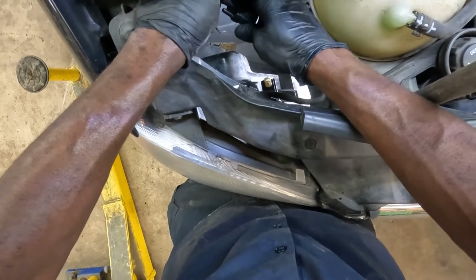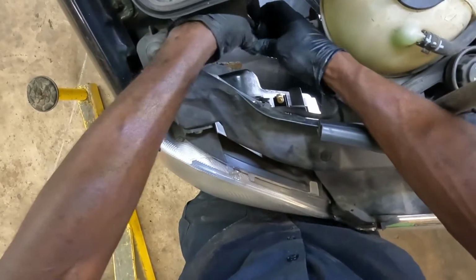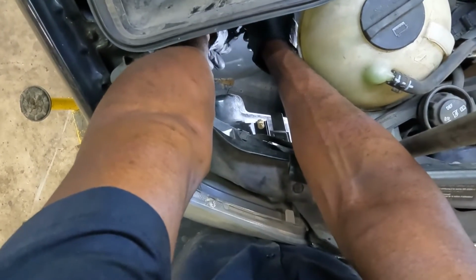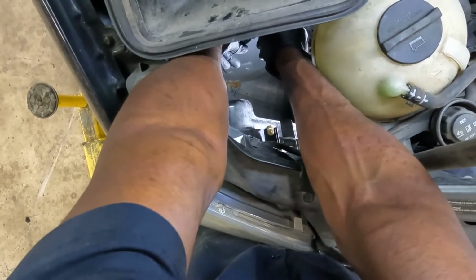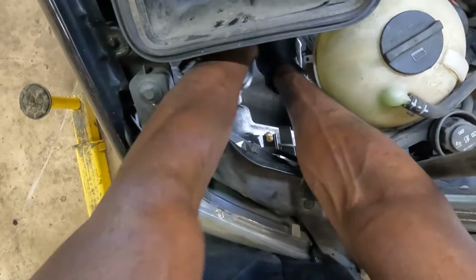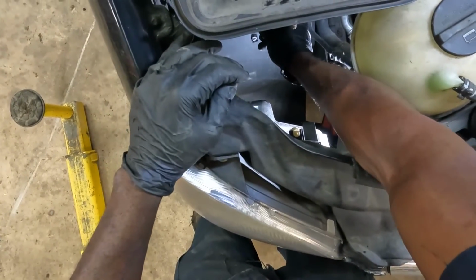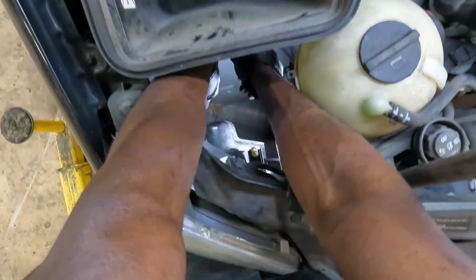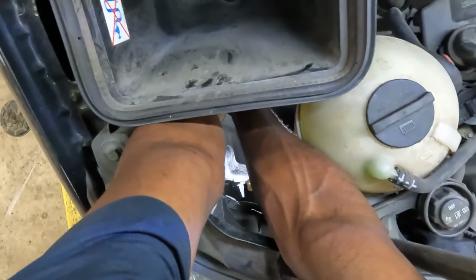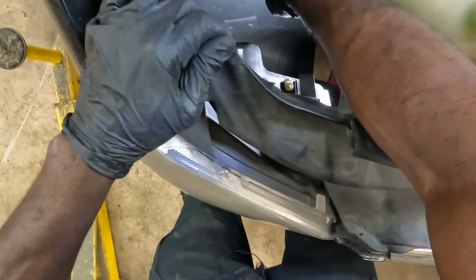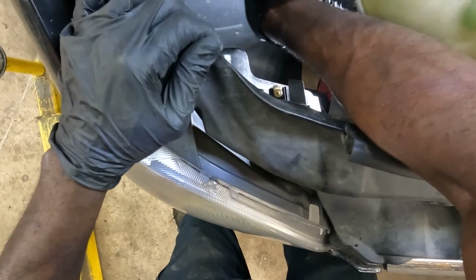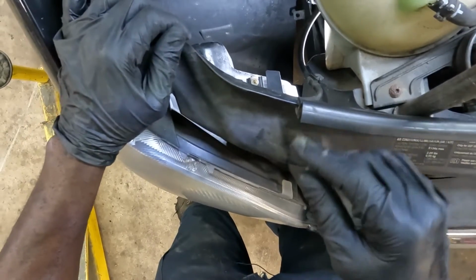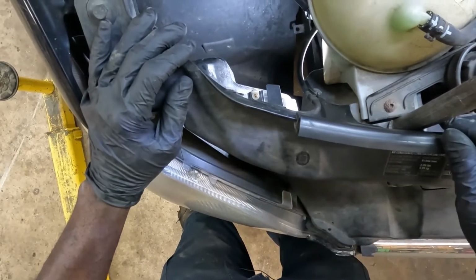This one is gonna go over here, and then this one is gonna go over here. So I got my new switchover valve installed. So now let's start the engine and verify our repair.